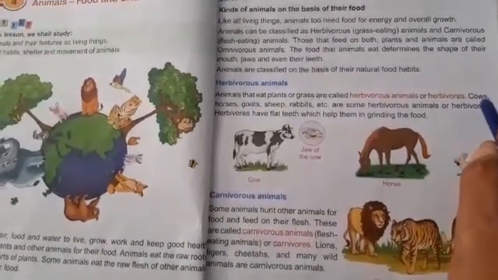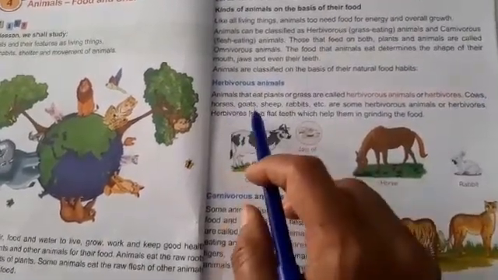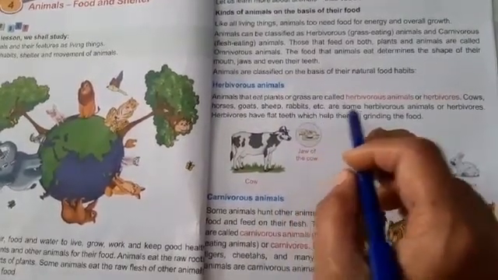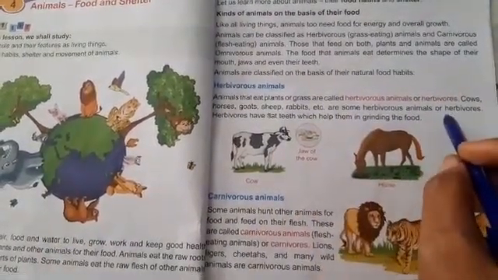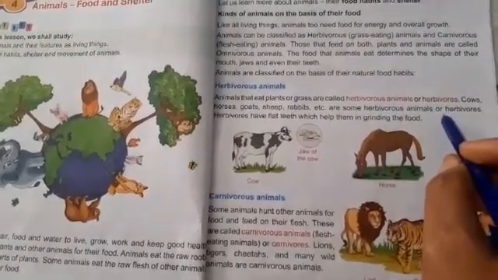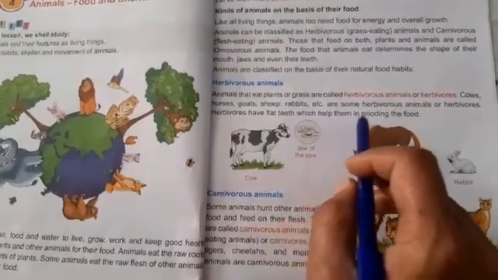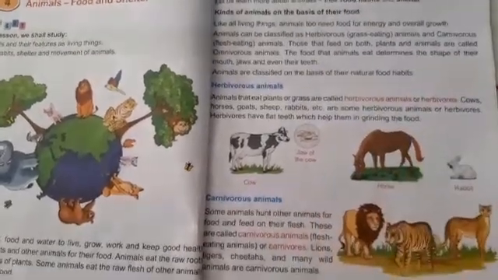For example, cows, horses, goats, sheep, rabbits, etc. are some herbivorous animals. Some herbivores have flat teeth which help them in grinding the food.